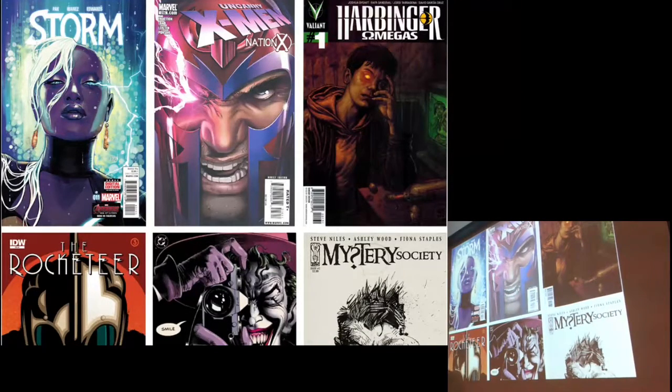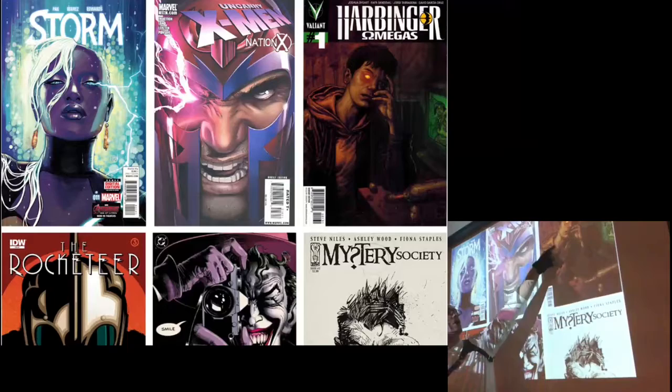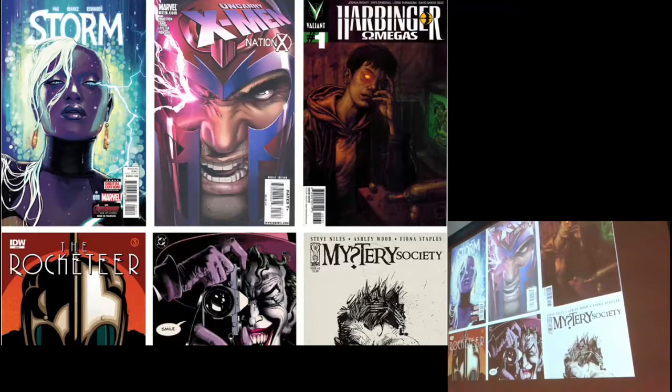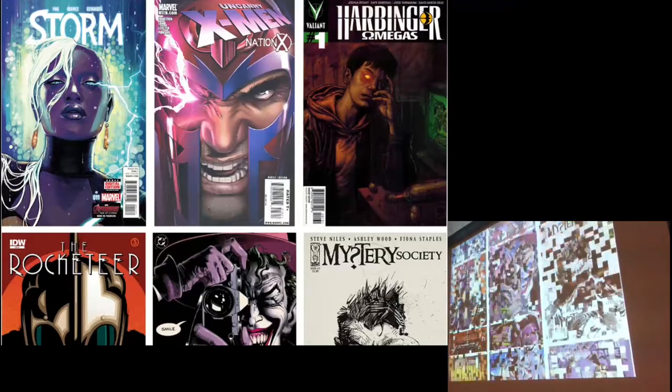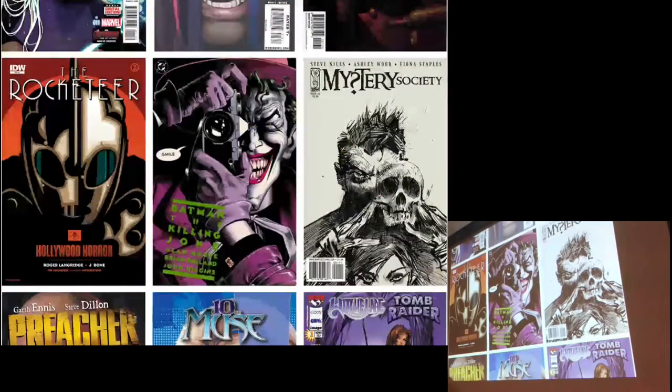So here we have Storm in close-up, just the shoulders and the head. We've got eye asymmetry, lightning coming out of one eye. She's got lightning all through her body. There is no reason for it to be coming out of one eye only. That was an artistic decision. Here we've got Magneto, powers coming out of one eye. Here we've got Peter from Harbinger, powers coming out of only one eye. You can do it with powers. You can do it with shading. You can do it with composition, for example, where you put a camera asymmetrical on the eye.